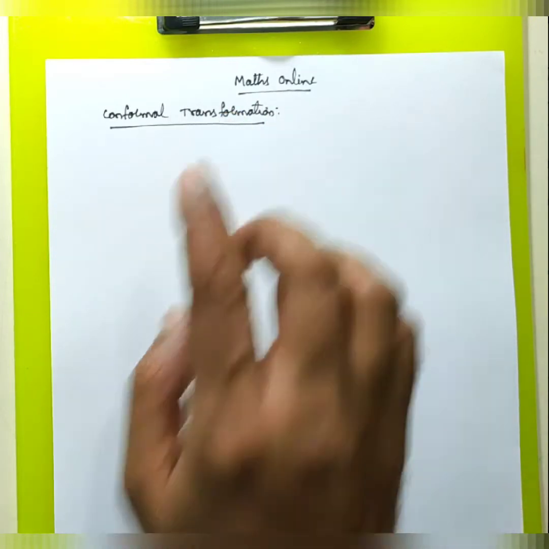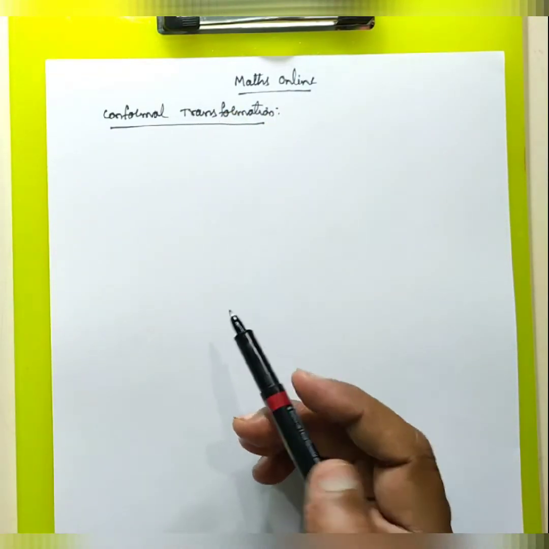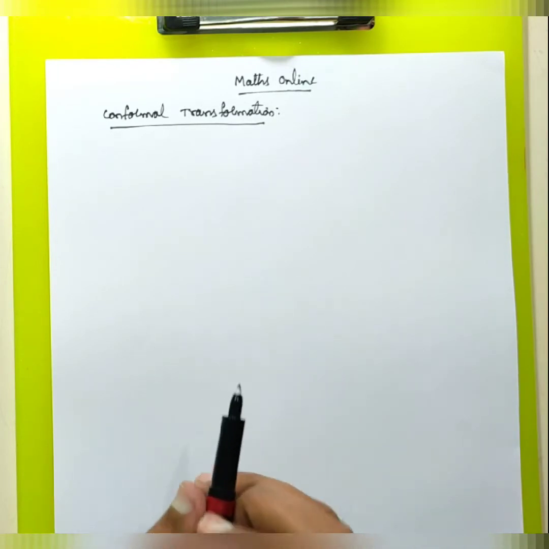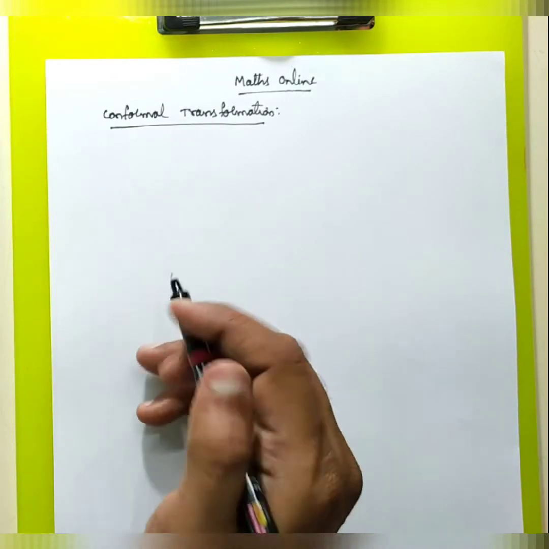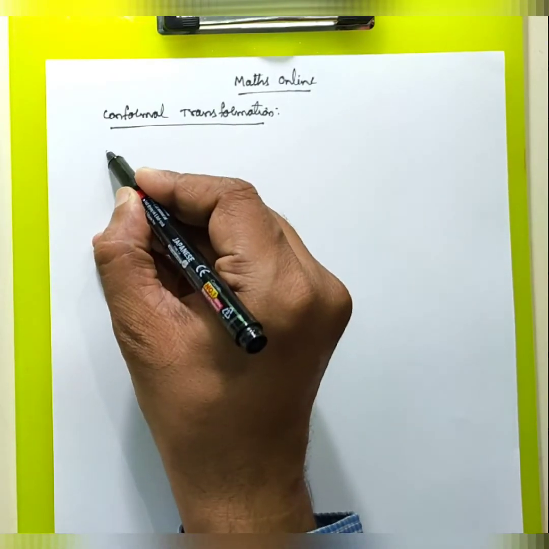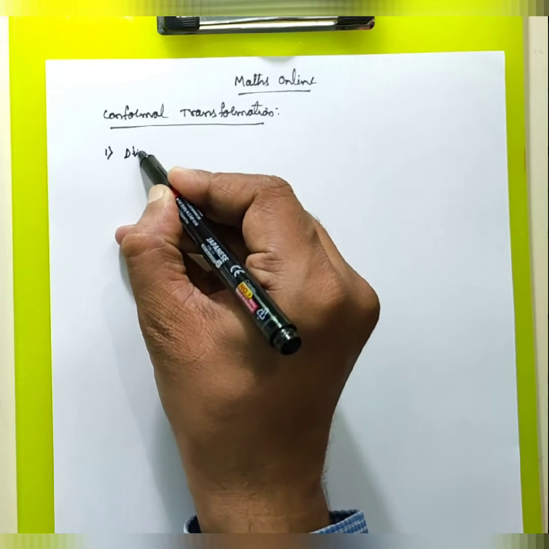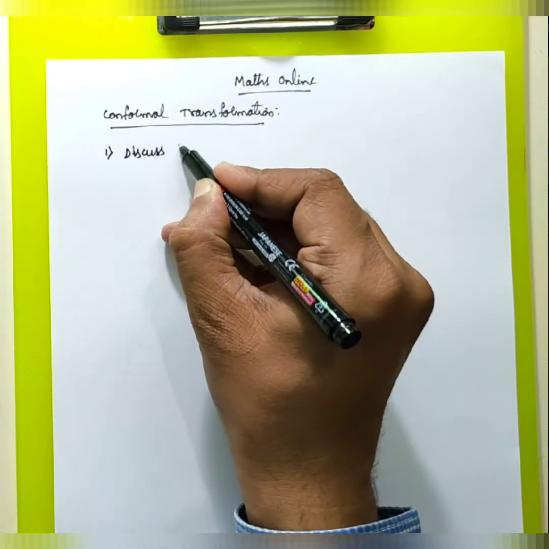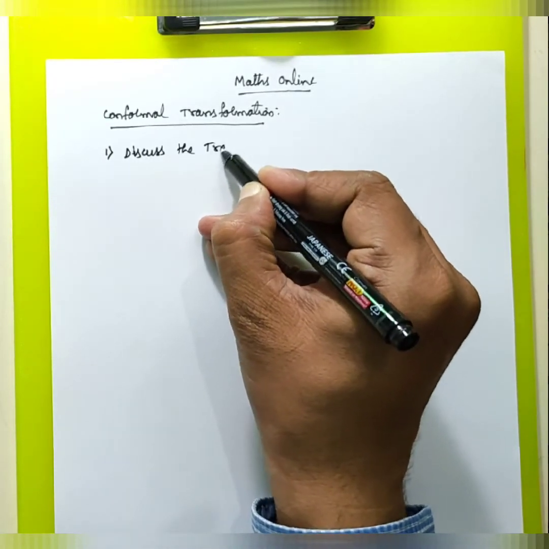Today we will be discussing the topic conformal transformation. In the last two videos we have already discussed the transformations w equals z squared and w equals e power z. Now we are going to discuss the third transformation.